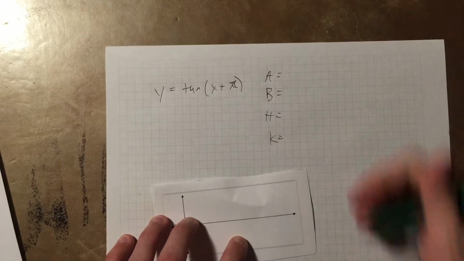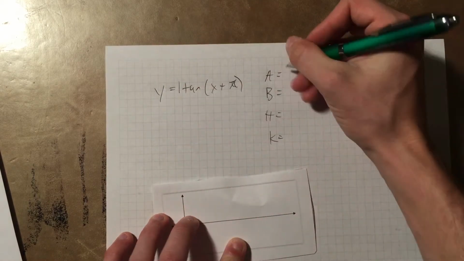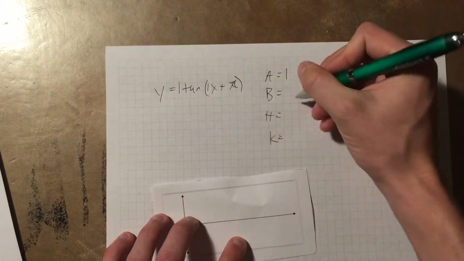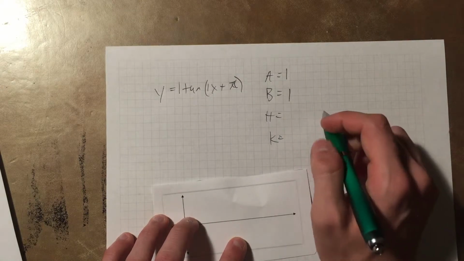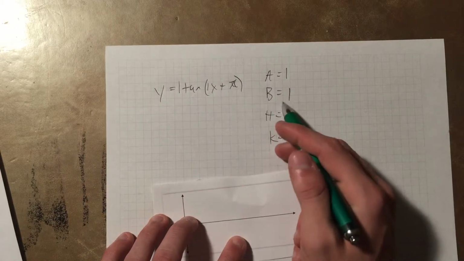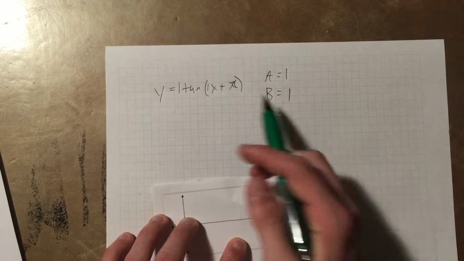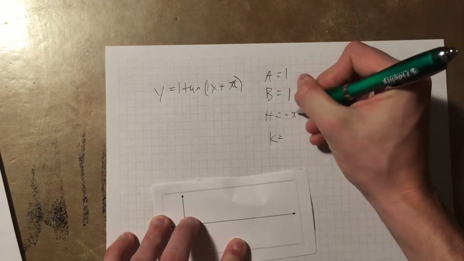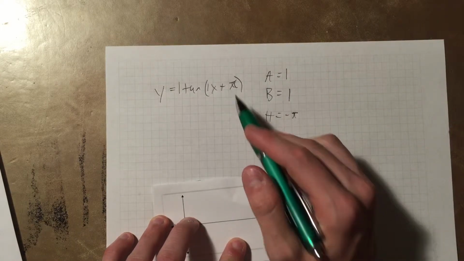Okay, so firstly, let's find the A in front of the tangent. So that's going to be equal to 1. The B can be found in front of the X, which is also equal to 1. Now, the H, we would sometimes have to factor out the number that's in front of the X, the B value, but in this case it's 1, so we don't have to do that. So simply the H value is going to be equal to negative pi, because the H value is always the opposite sign of what's inside the parentheses.